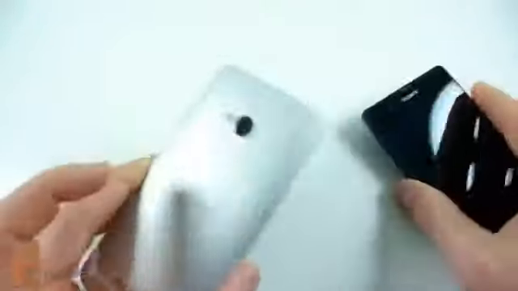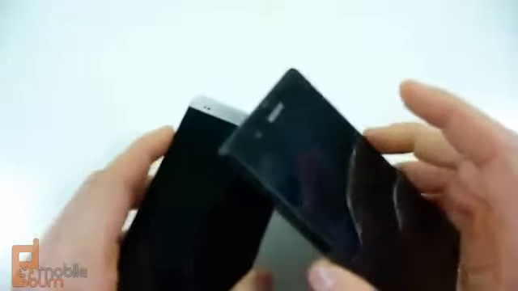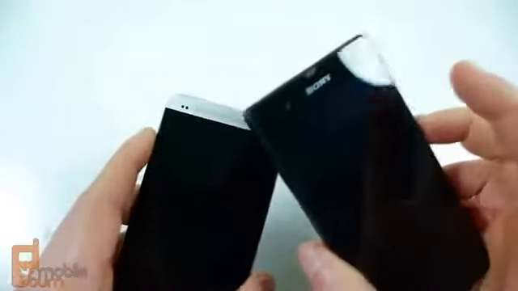Another thing to note in terms of the differences, this actually supports the 802.11ac, the new Wi-Fi standard as well. Both still have NFC, so you can still bump the phones to share content. You'll be able to pay using Google Wallet, using NFC as well. So, there's not much difference there. Both have the Bluetooth 4.0 A2DP profile as well.